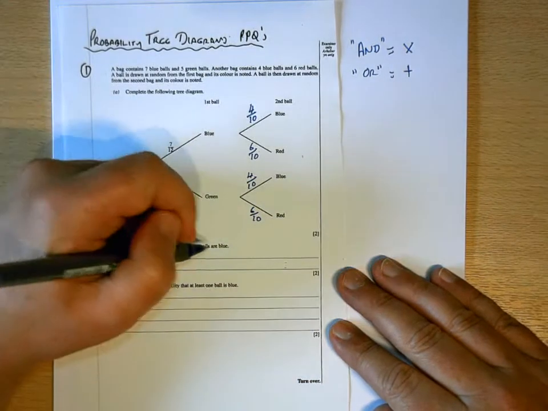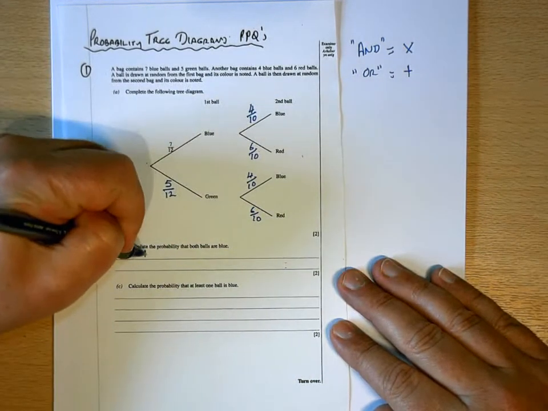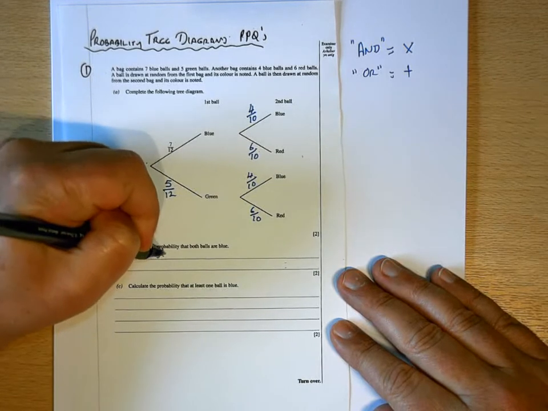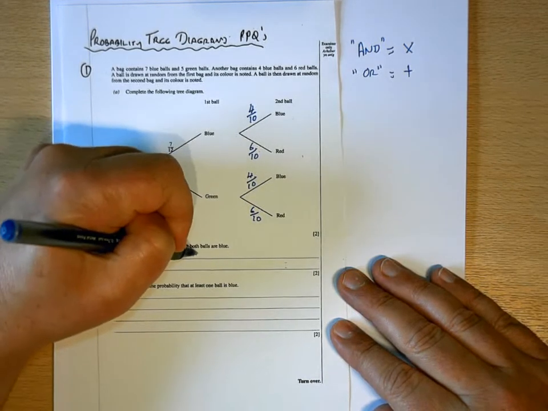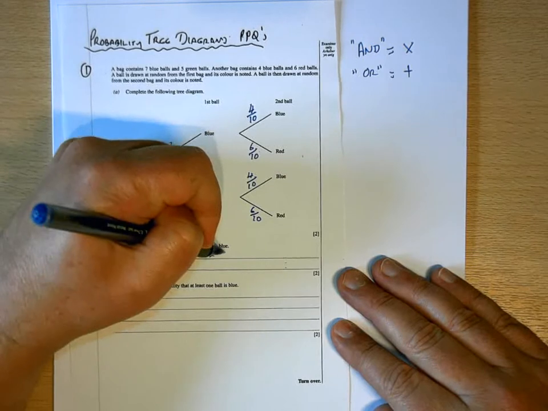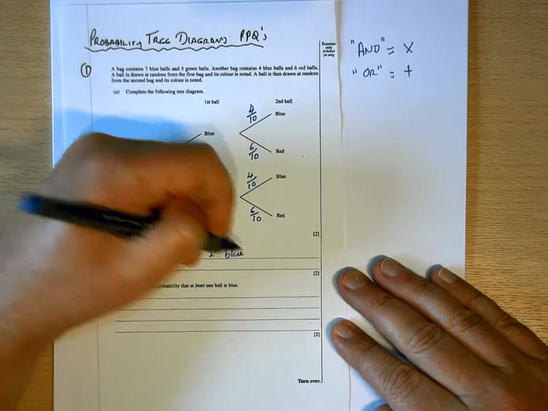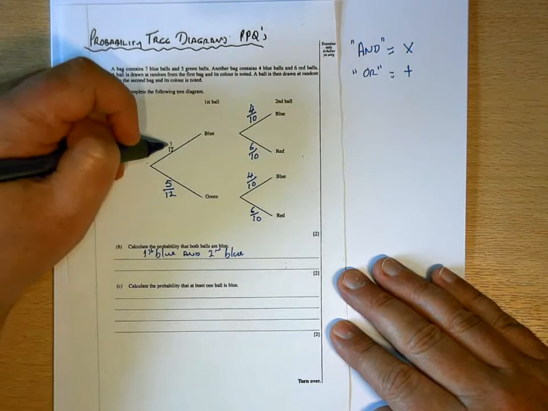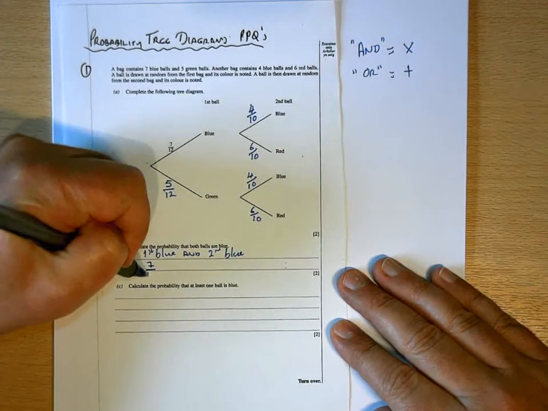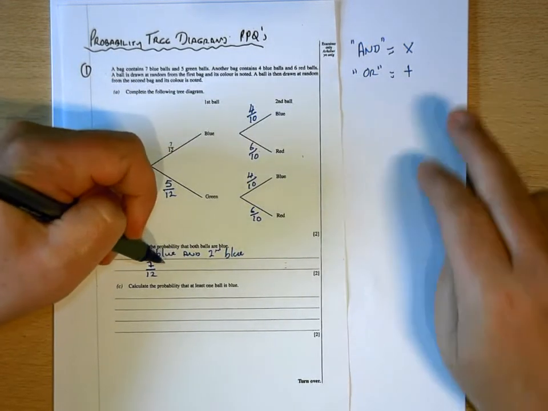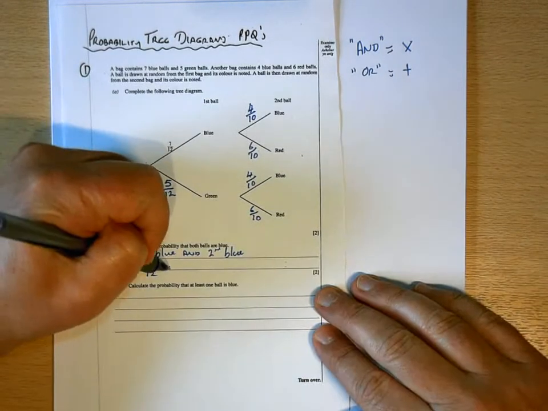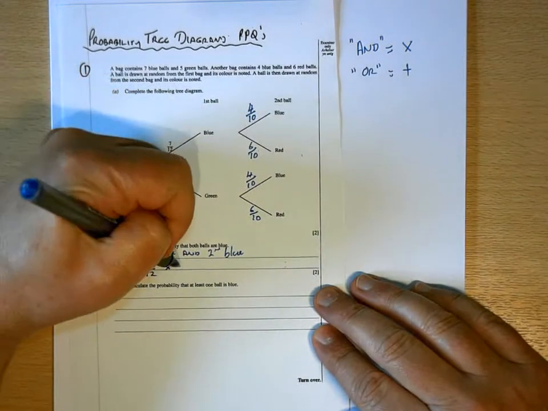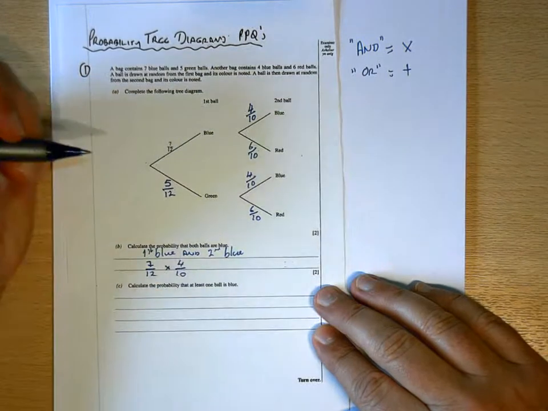So the probability that both balls are blue means first blue and second blue. Okay, so the first blue is 7 out of 12, and means times second blue, 4 out of 10.